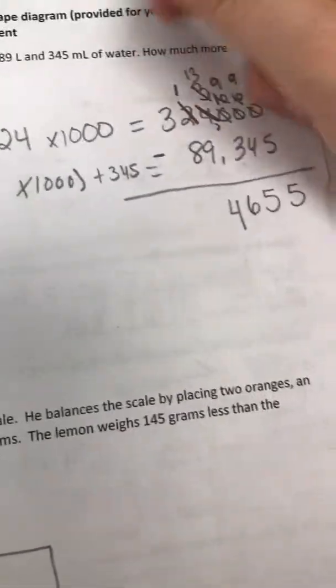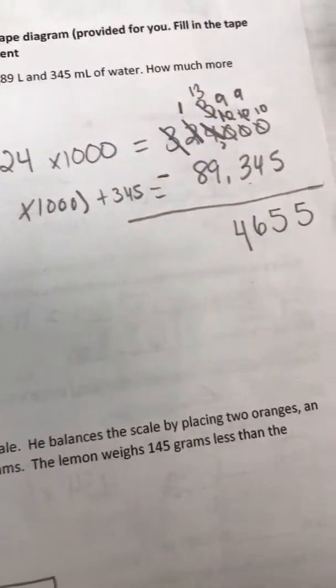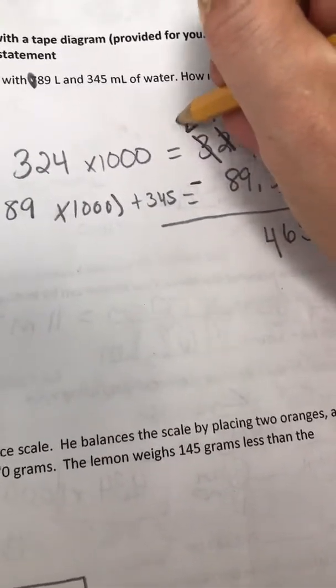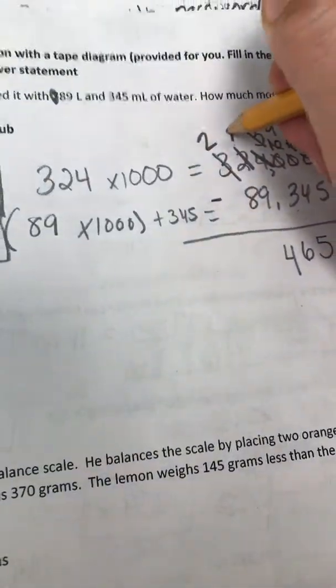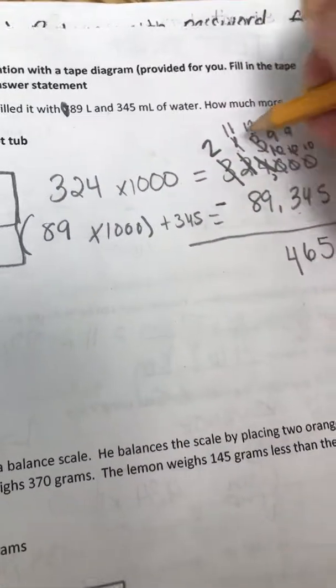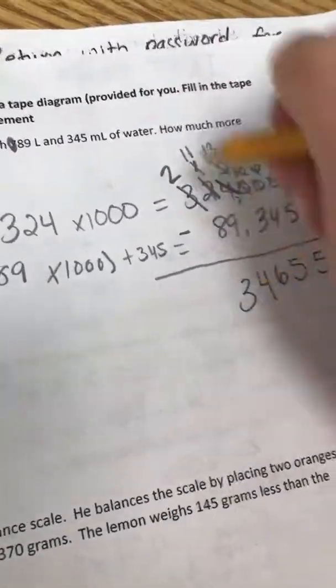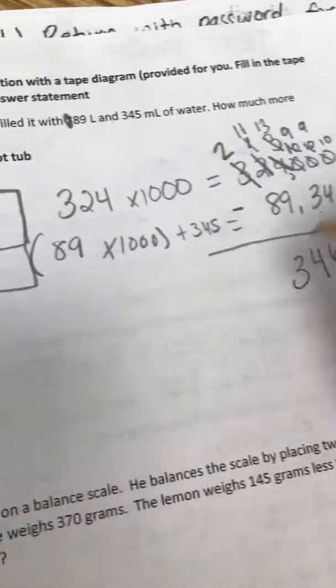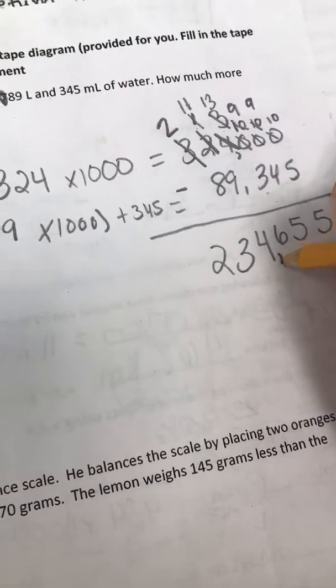I'm going to come to the 100,000s. I have 3 100,000s. I'm going to take one of those. That will become 2. It takes 10 10,000s to get 100,000. 11 minus 8, 3. 2 minus nothing, 2. Every 3 numbers, I put a comma.